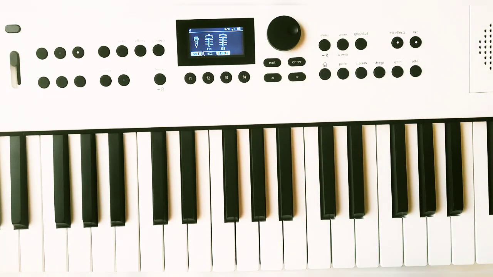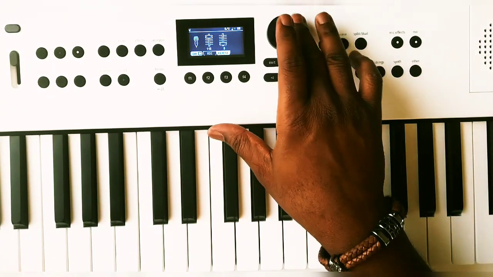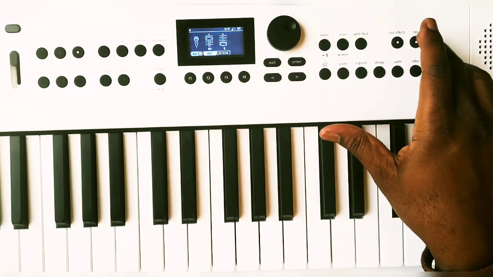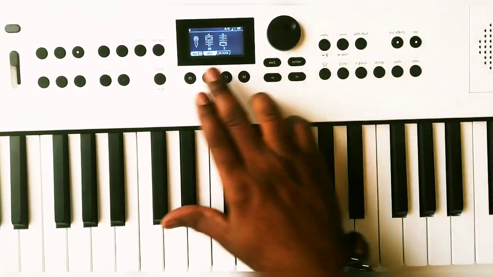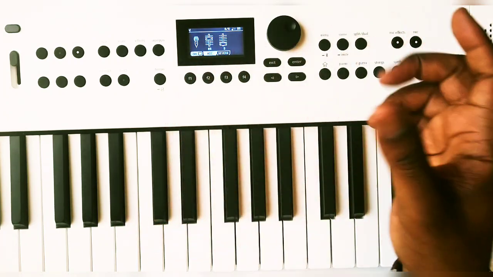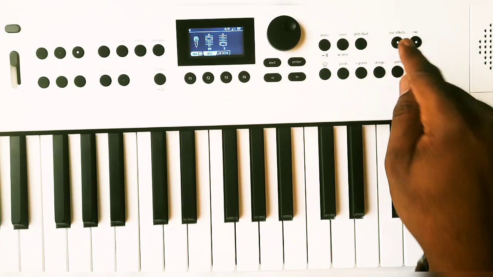It really depends on you, right? So let me put less reverb and more of the voice. Okay. Now with that said, that's what the mic button does. And then you can turn the mic on or off.